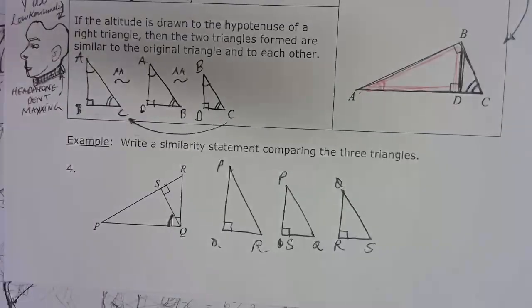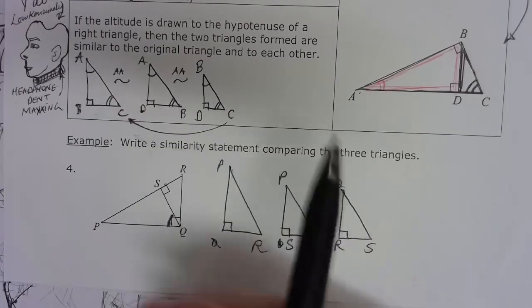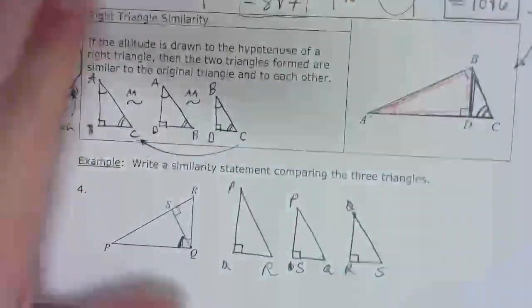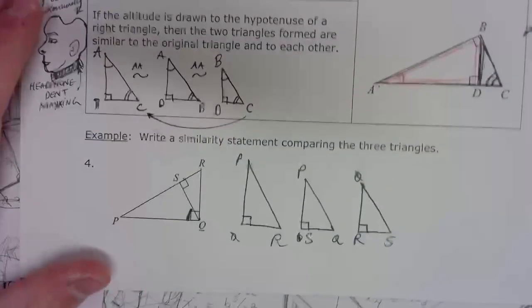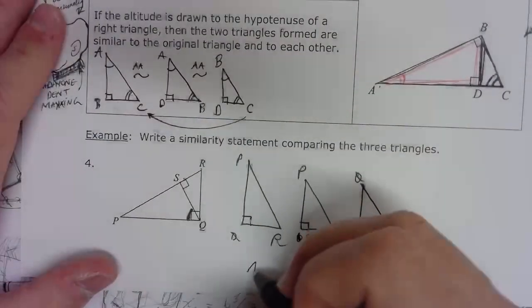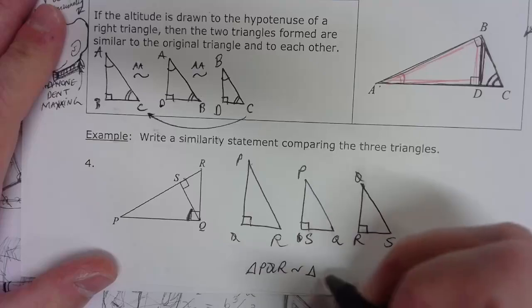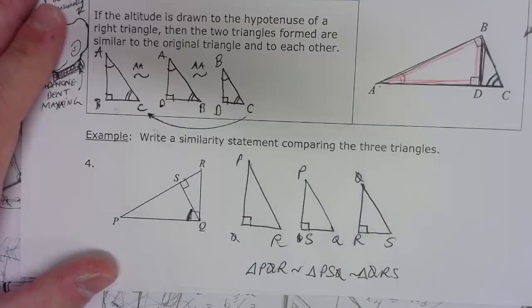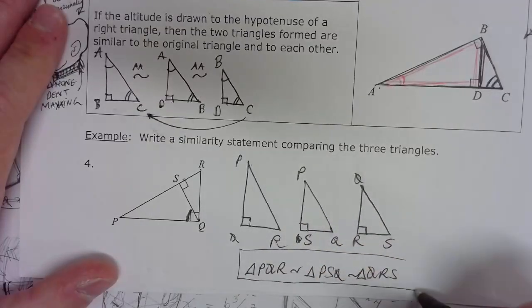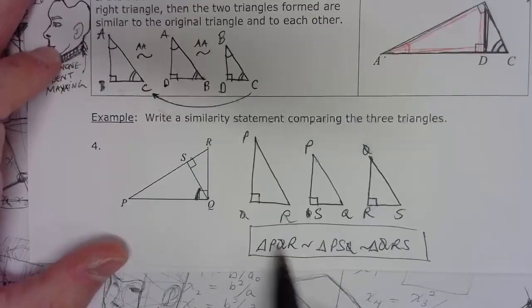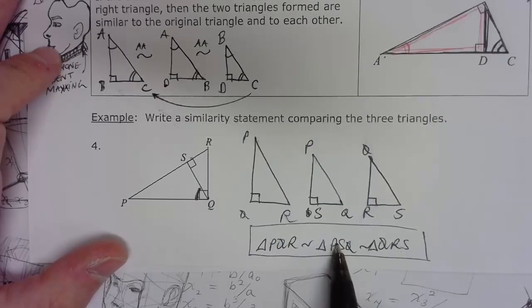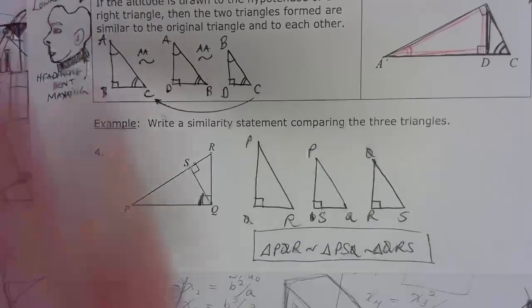Alrighty? No shame if, during the test, you want to spin your paper around and look at all the different triangles and see what size they are and all that stuff. Nothing wrong with that. Anyways, what we could do, we could say triangle PQR is similar to triangle PSQ is similar to triangle QRS. Oops, didn't write my triangle symbol. This is the similarity statement I would go for. And since we've learned that similarity is transferable, right? Like if these two are similar, then also these two are. All three triangles are similar.